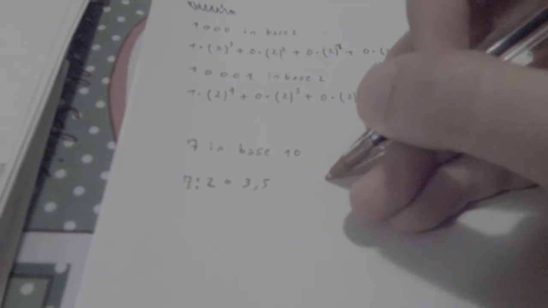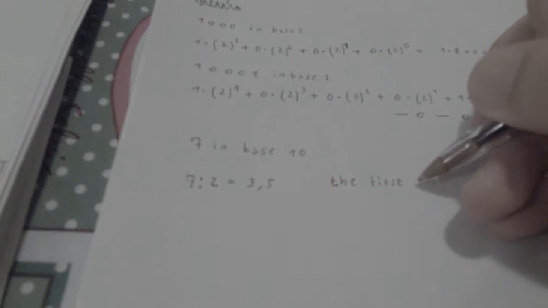So I know that the first number is 1. If it was going to be, I don't know, 3 without the 0.5, then the very first number was going to be 0 instead of 1. This is how it works.